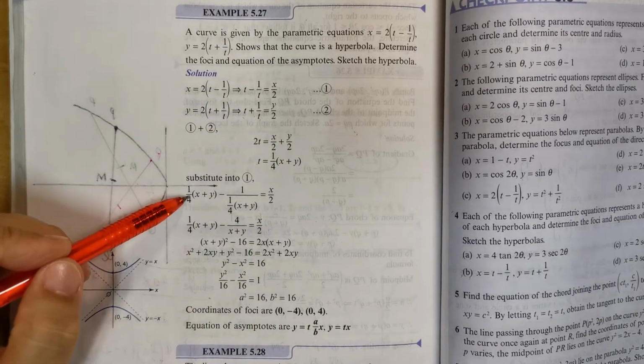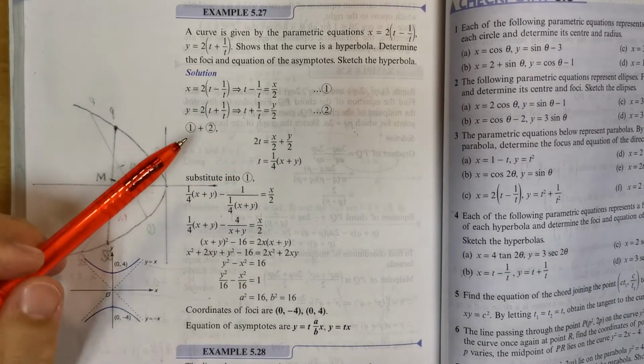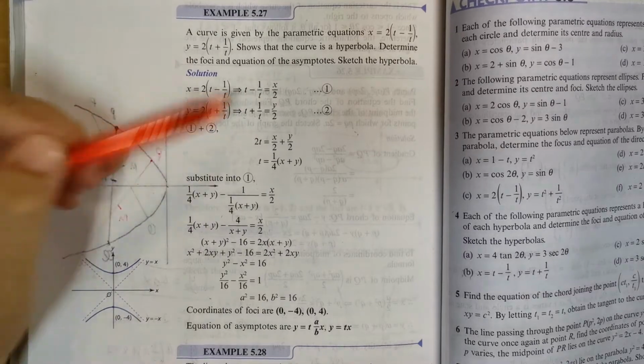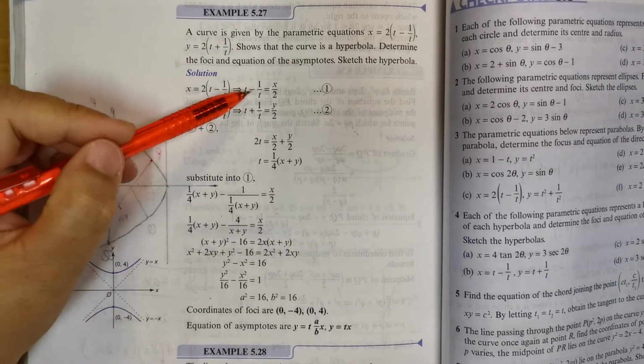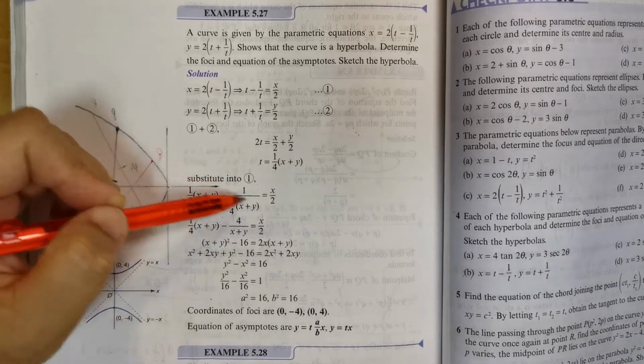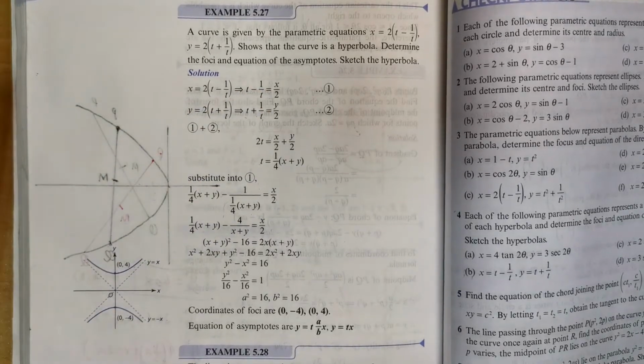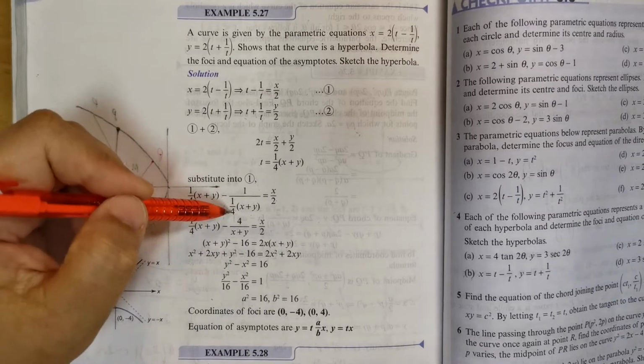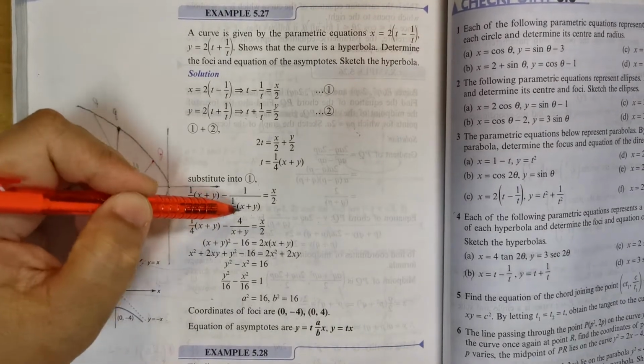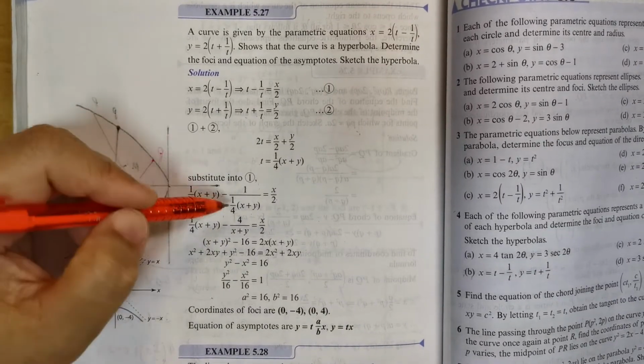So 1 over 4t is, so t is 1 over 4x plus y, minus 1 over t, so minus 1 over, so this is t, equals to x over 2. Then the next step is just simplifying. 1 over 4 means 4 upside, this one down. Okay, this is the first step.